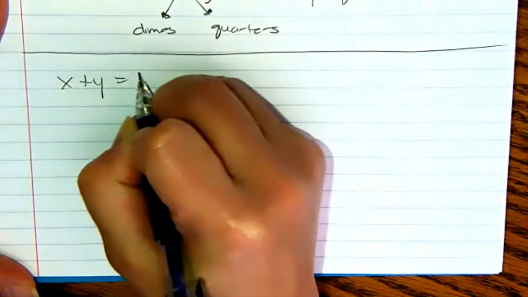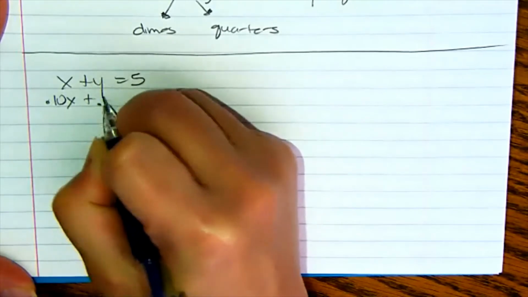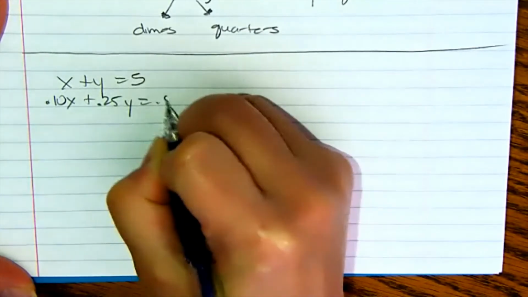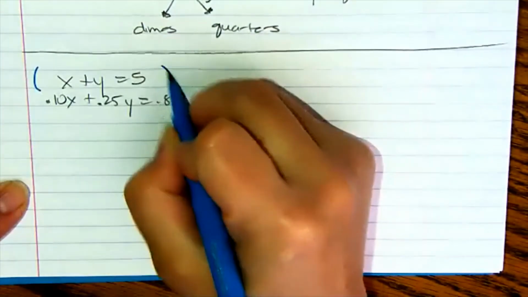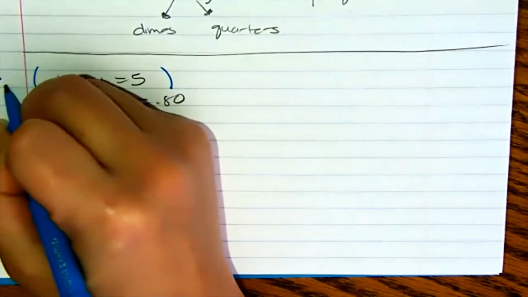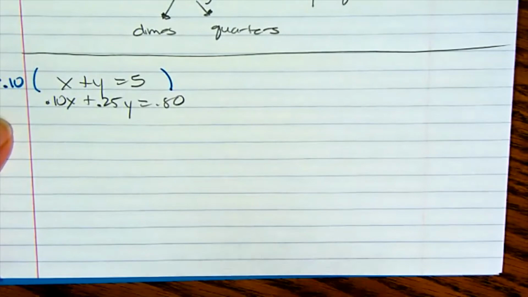x plus y equals 5. 0.10x plus 0.25y equals 0.80. So what he wanted to do was multiply this equation by negative 0.10. Well, that's fine. We can do that.